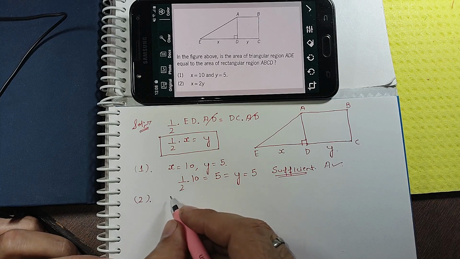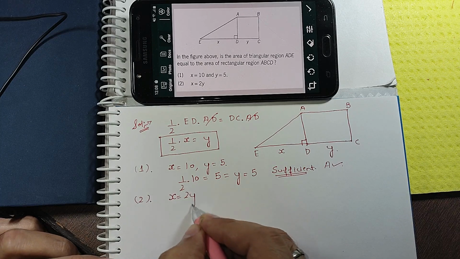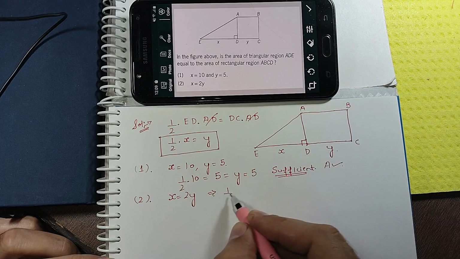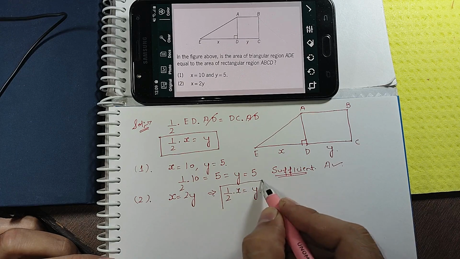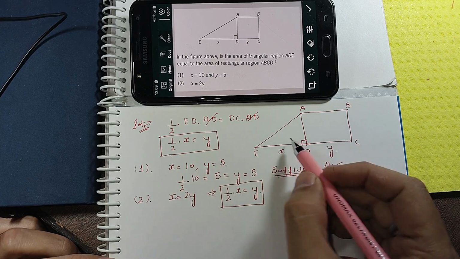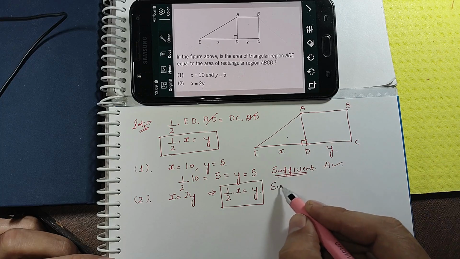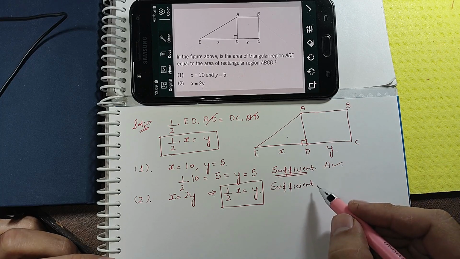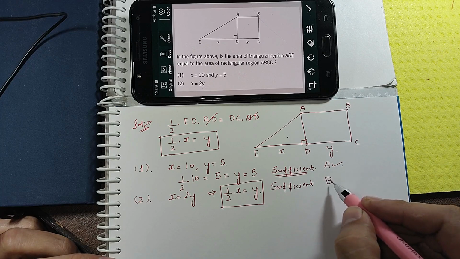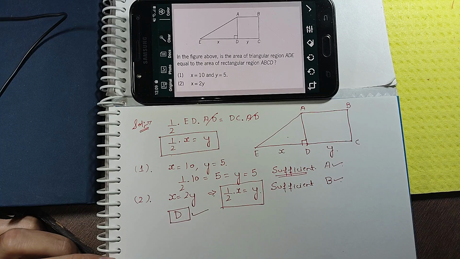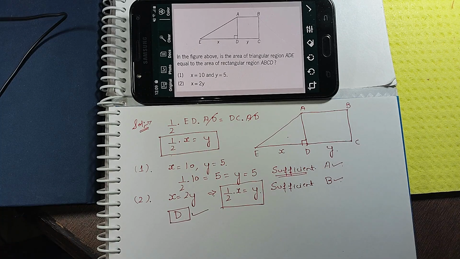Now statement 2 says that X is equal to 2Y. Now what does that mean? That means if I shift 2 to the other side, this becomes 1 by 2 of X equal to Y. So this itself is what we want to prove, that the area of this triangle is equal to the area of this rectangle. So this is also sufficient. So now when both the statements, A and B, are sufficient, then we say option D is the right answer, that both the statements are sufficient to answer individually. Both the statements are sufficient to answer this question.